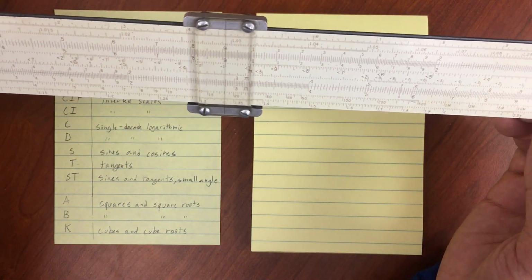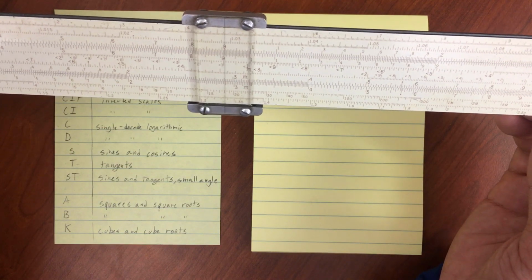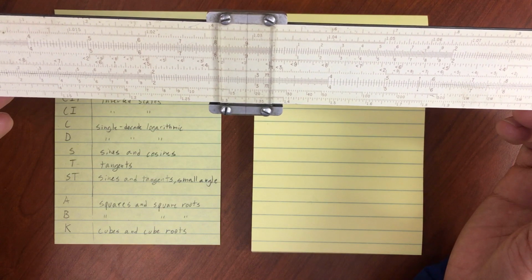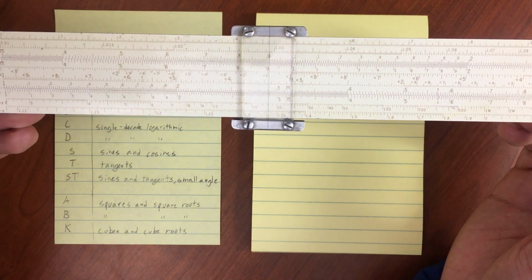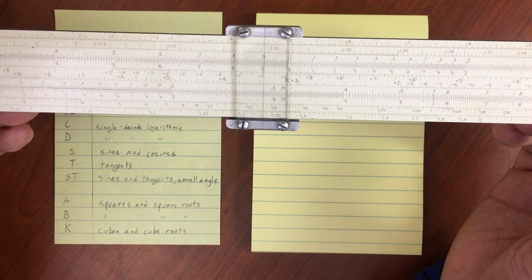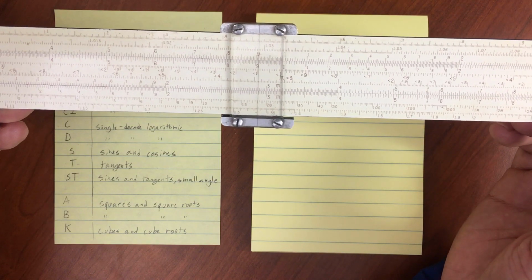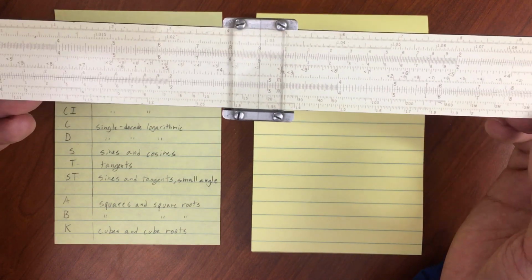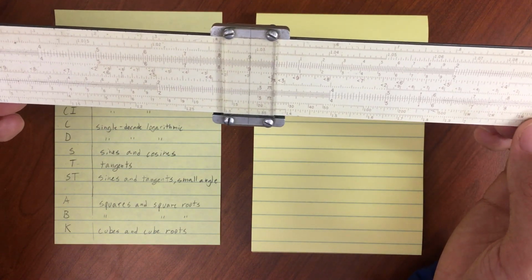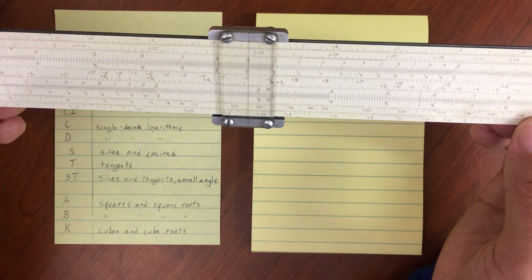Now, one thing to note is that as you do these calculations, your brain is going to be relied on for keeping track of your decimal points. So you get a number, you don't know where that decimal point is. If you multiply two numbers together, you have to know where it's going to go. You're just going to get a number, and then you have to figure out or estimate where that decimal point is going to go. And with practice, that's pretty easy.